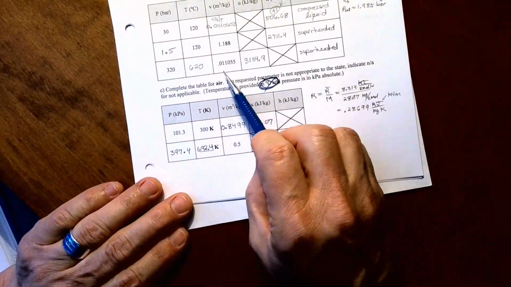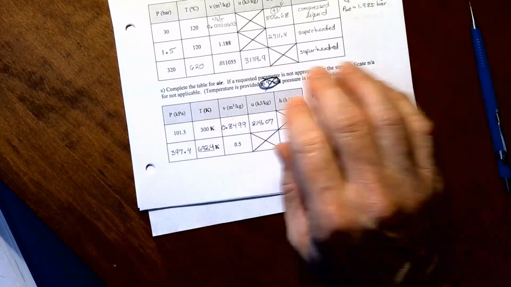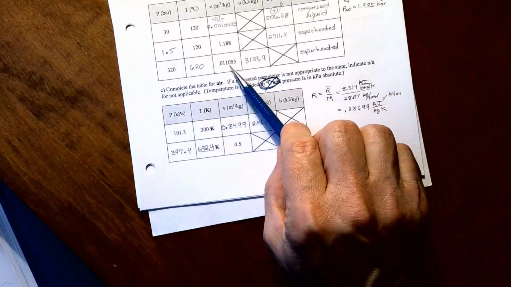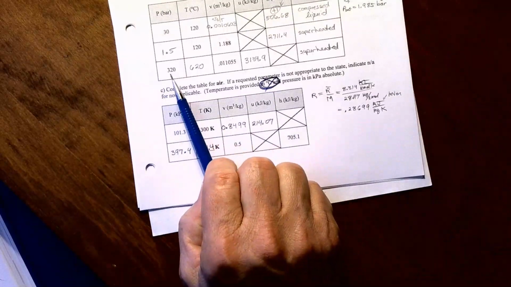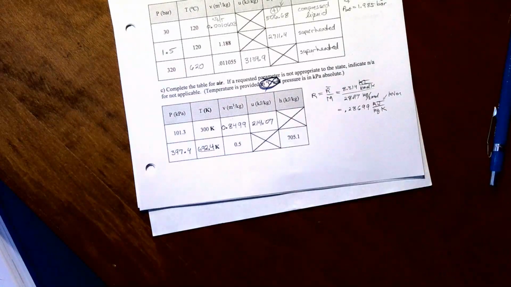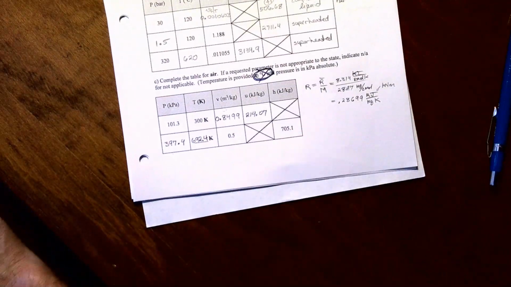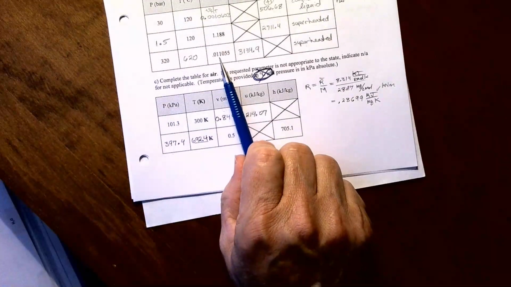Next one is also superheated. Now you're given a pressure that's very, very high at 320. It ends up being superheated again. That pressure is not in your saturation tables. This is above the critical pressure. And if you remember, for numbers that are above the critical temperature or pressure, you just assume superheated. So if you go look in superheated tables, there actually is a column corresponding to 320 bar.